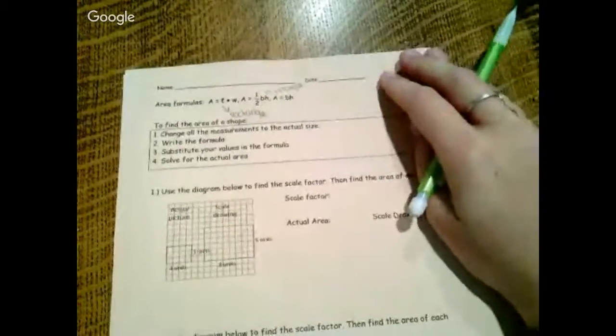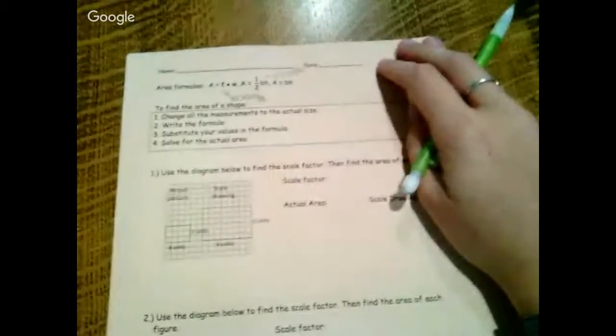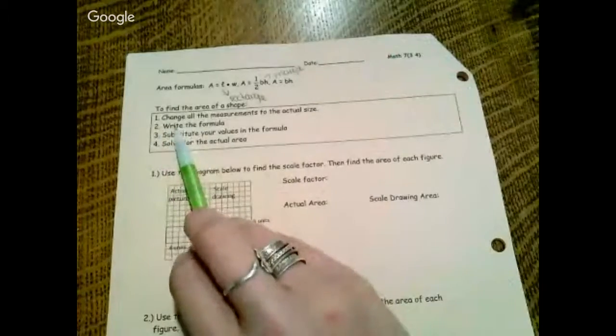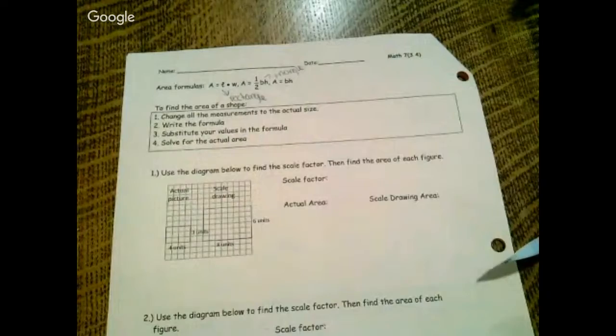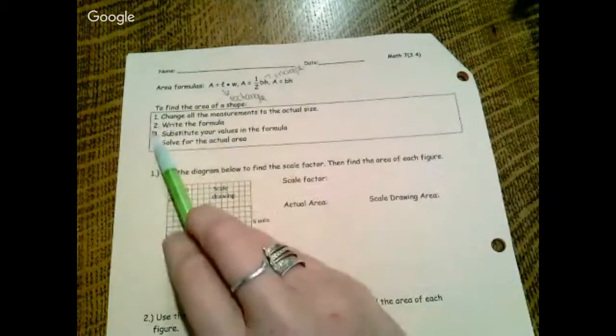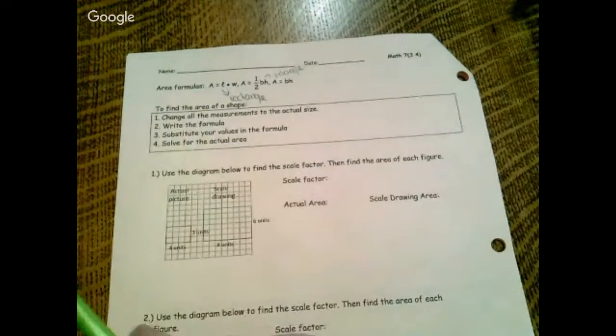Now, in order to find the area of a shape, we're going to have these basic steps that we have to follow. The first is that we're going to have to change all the measurements to the actual size, if it's not done so already. Then we're going to have to write the formula for the area, right? So this is the area formula.